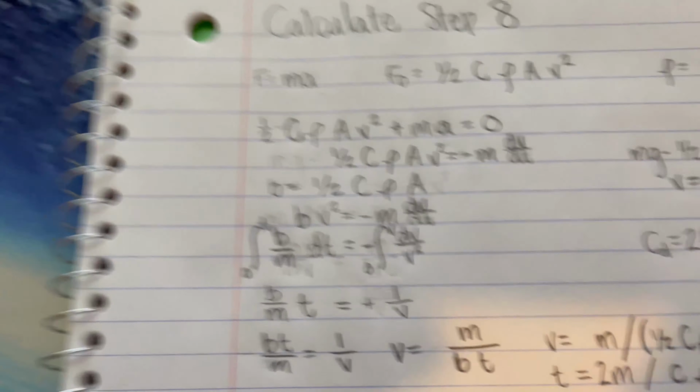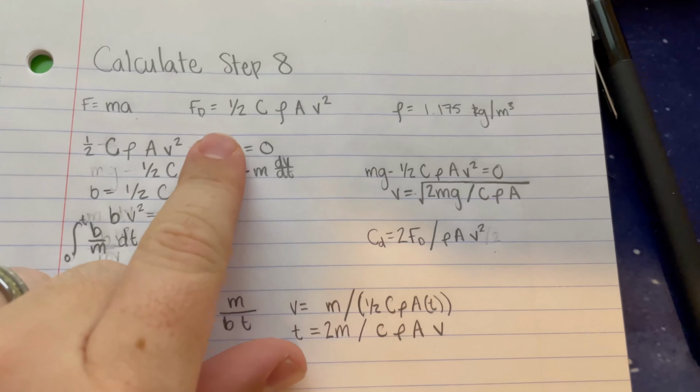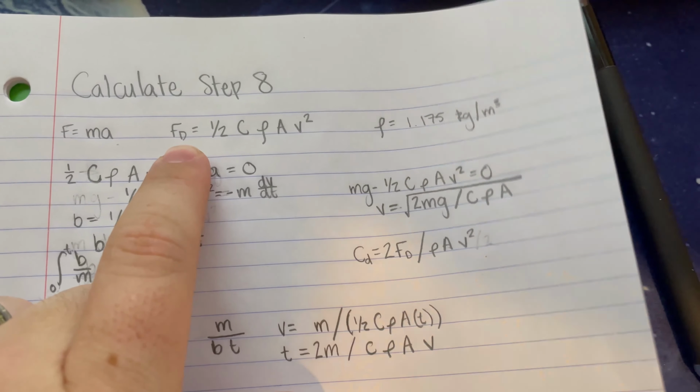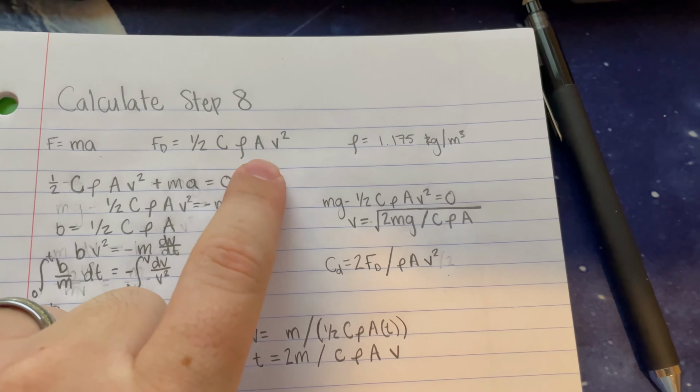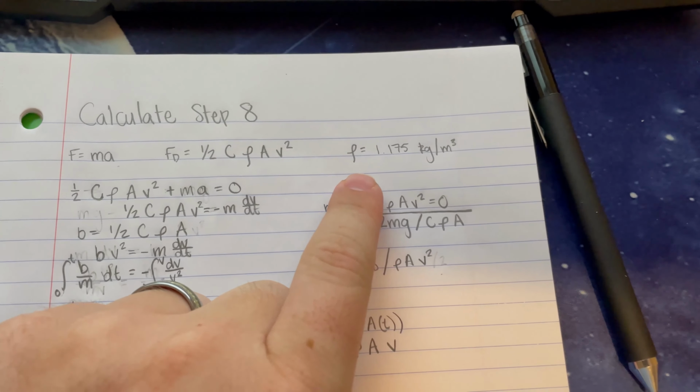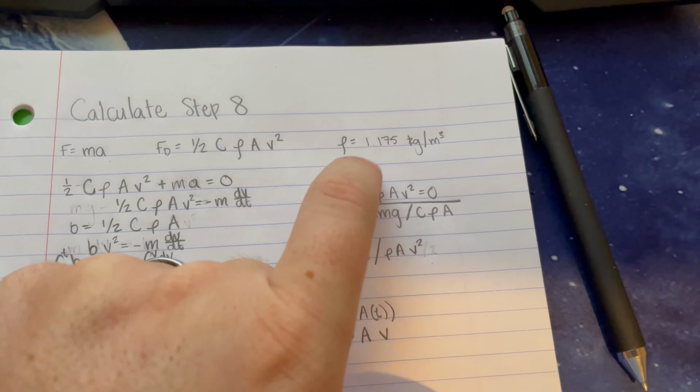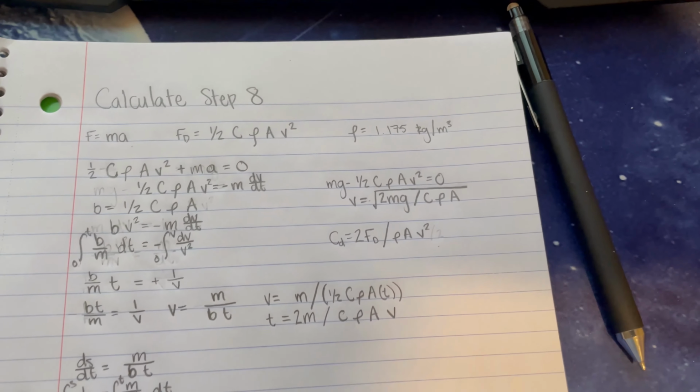Okay, so here's my video for solving step 8. So we've got some formulas. Force equals mass times acceleration. Force due to drag is 1/2 CρAV squared. Well, I'm assuming my density of my liquid/air is 1.175.